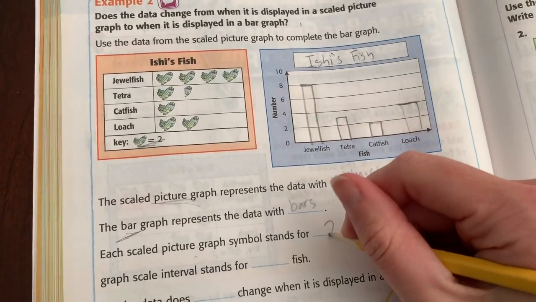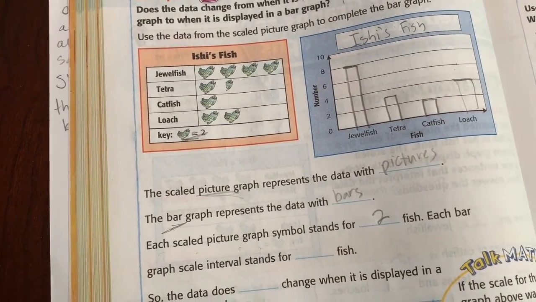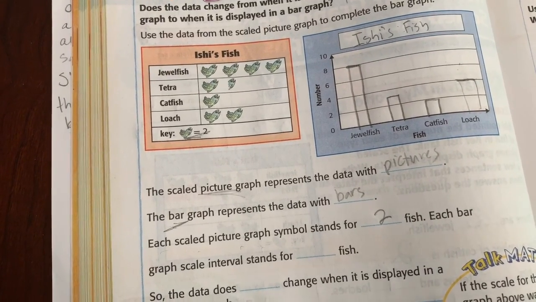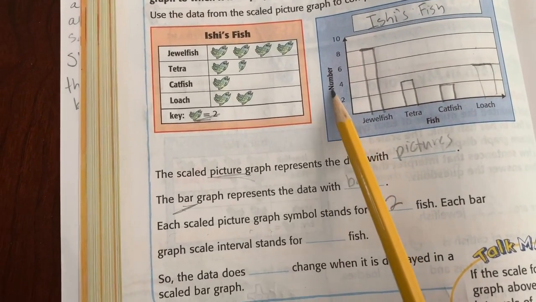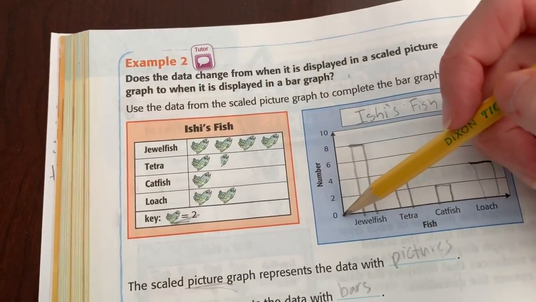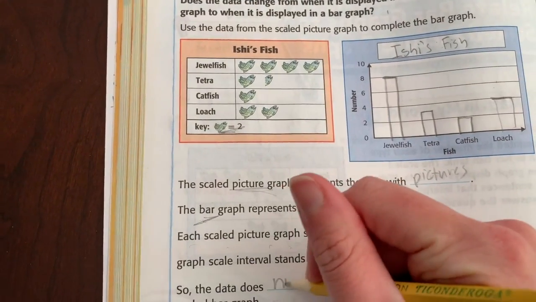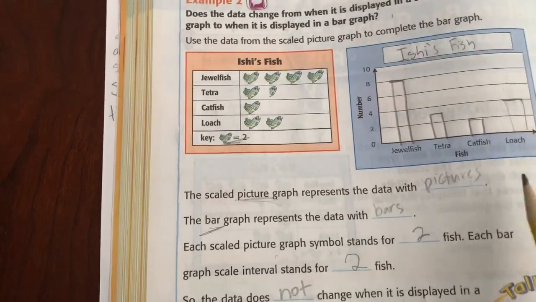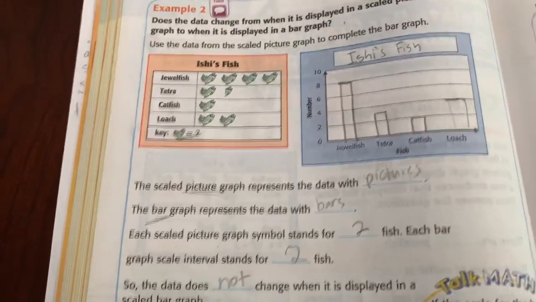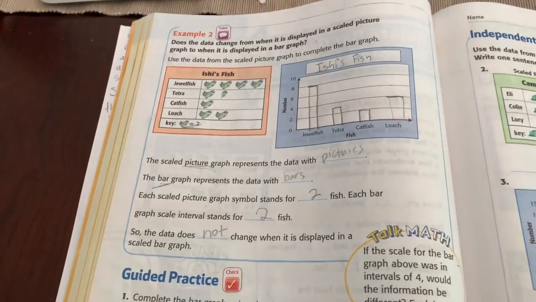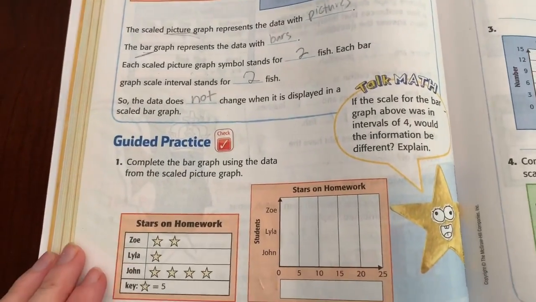It stands for 2 fish. Each bar graph scale interval stands for how many fish? So between here and here is how many fish? It's 2 fish. So the data does not change when it's displayed in a bar graph, just like we predicted. Fabulous. Okay, now we're down to guided practice.